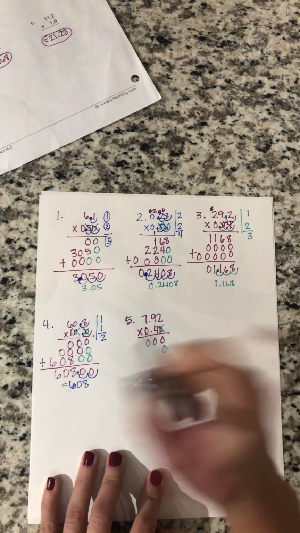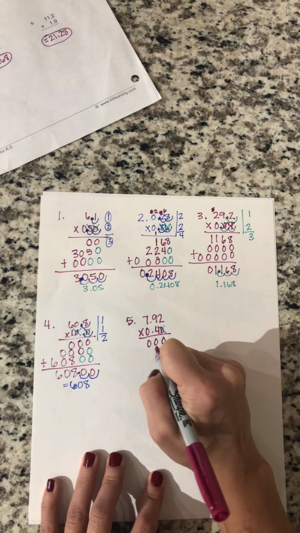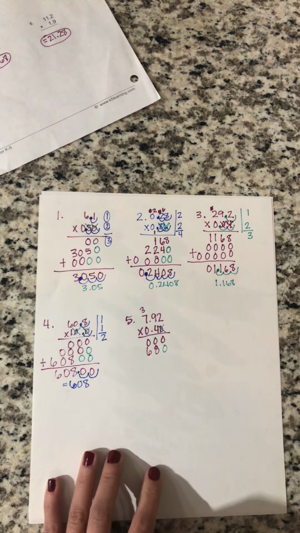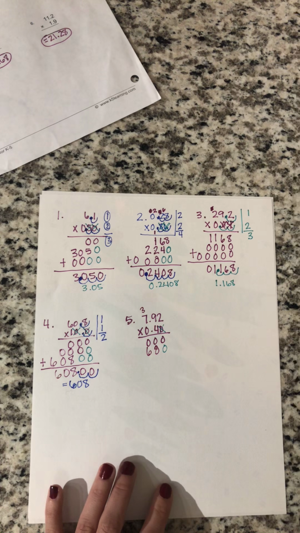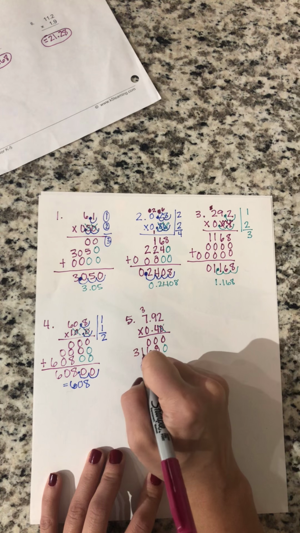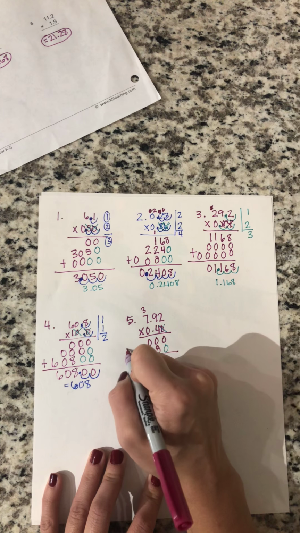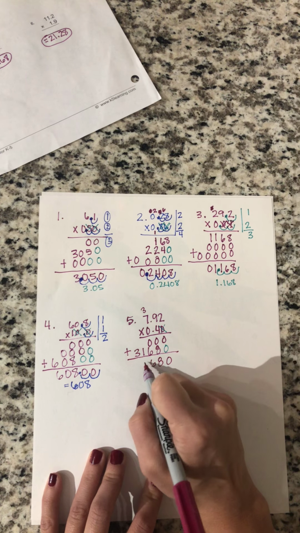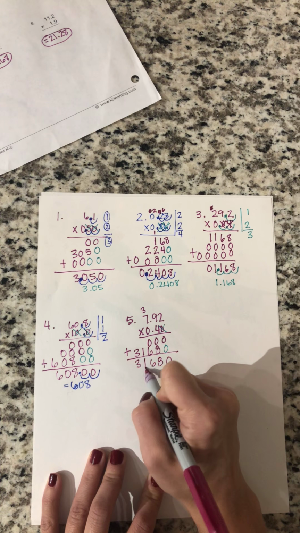Don't forget that part. 4 times 2 is 8. 4 times 9 is 36, bring this up. 7 times 4 is 28, plus 3 is 31. Add it all up. We have 0, 8, 6, 1, and 3.